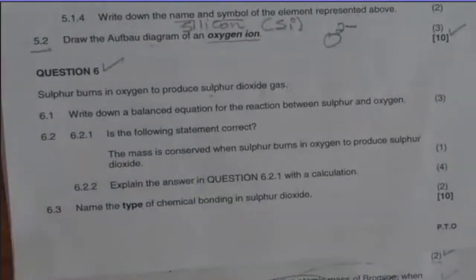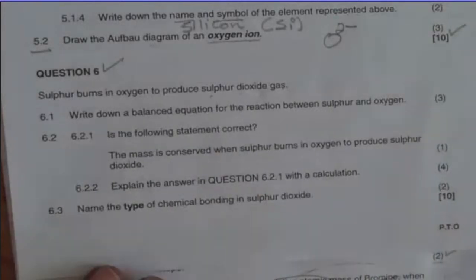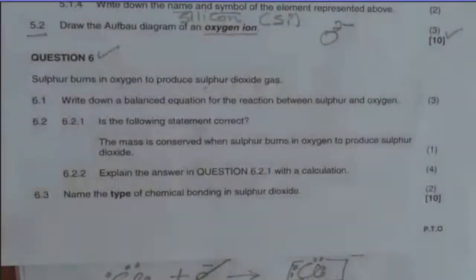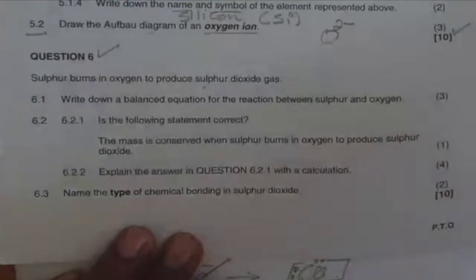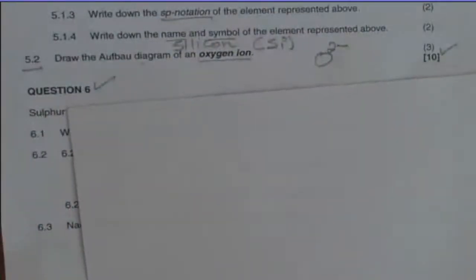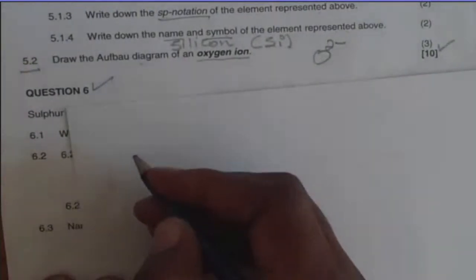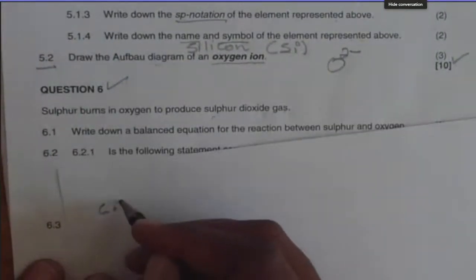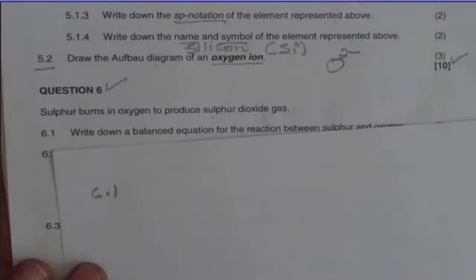So let me have a clean page. Sulfur is a solid. 6.1.